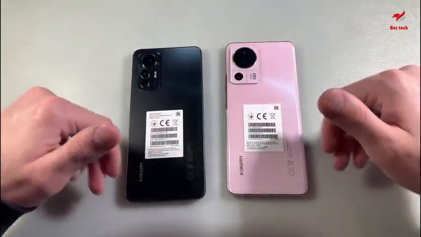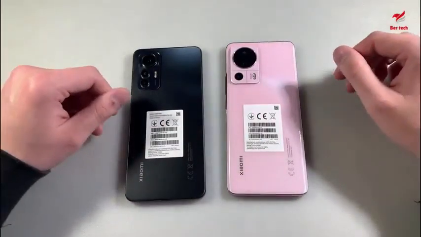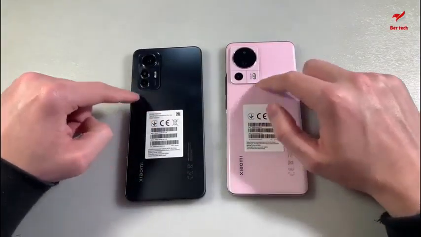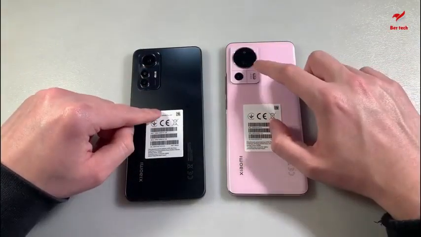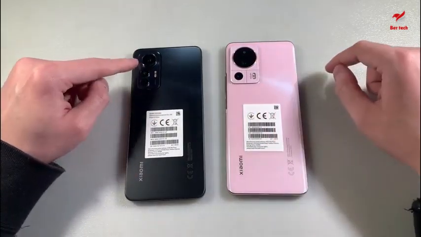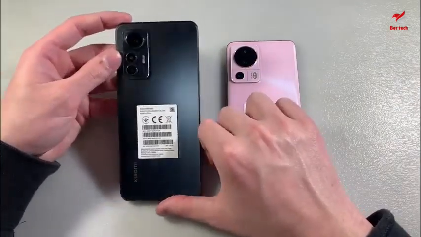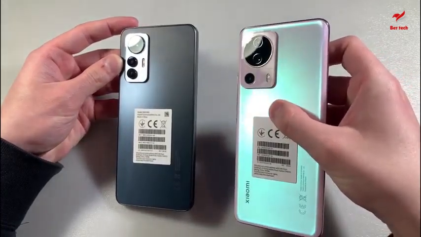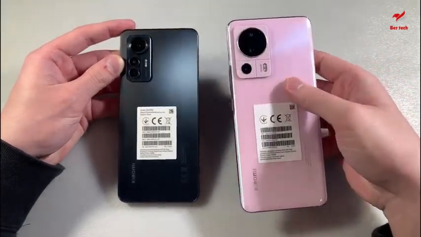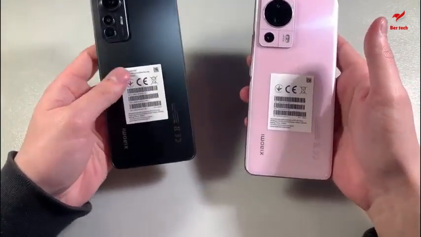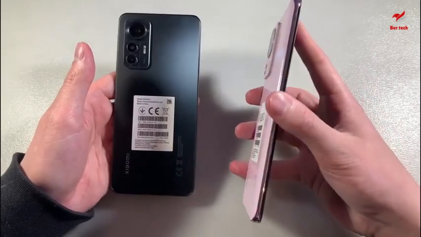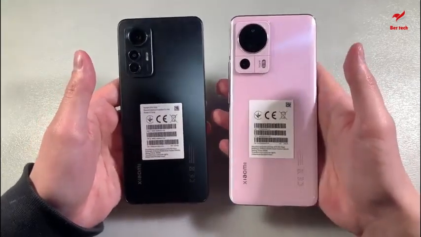In appearance they are not very different. The shape of the smartphone changed. The camera unit has changed. There and there is a triple camera, but we see the camera is different. There's a big round block with a double camera. Here each camera is in a separate block. This is how you can see it better. And the body material is different. 12 Lite is a completely plastic body, glass plus plastic, and plastic frame at 13 Lite.